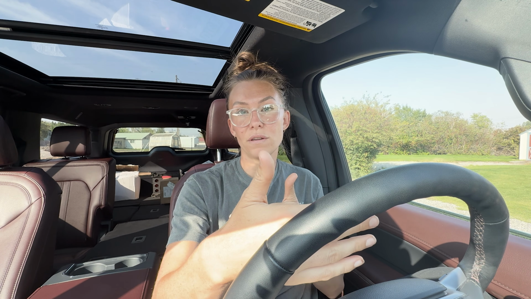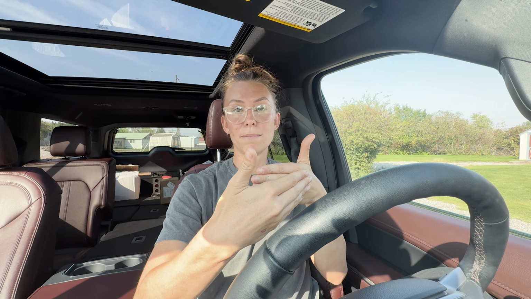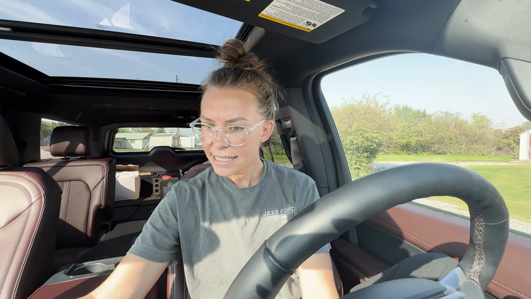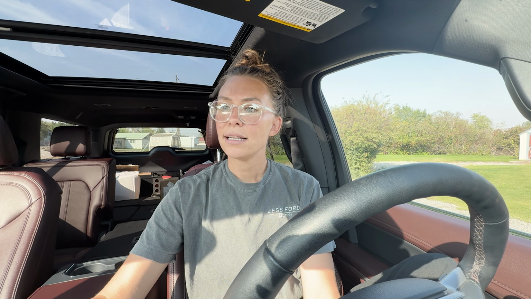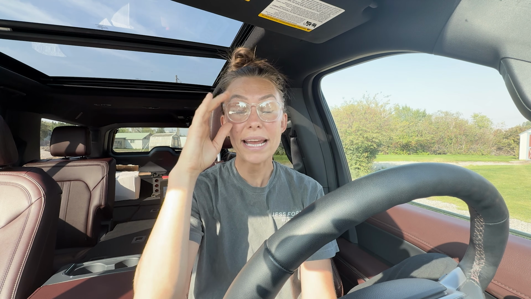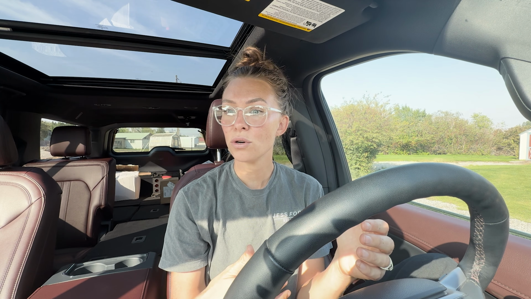And you can also select the gap between you and the vehicle in front of you. You can range from close to very far, and you just select what distance you want. So I personally drive with adaptive cruise control because it's just less braking, honestly, and it maintains a safe distance between you and the vehicle in front of you.